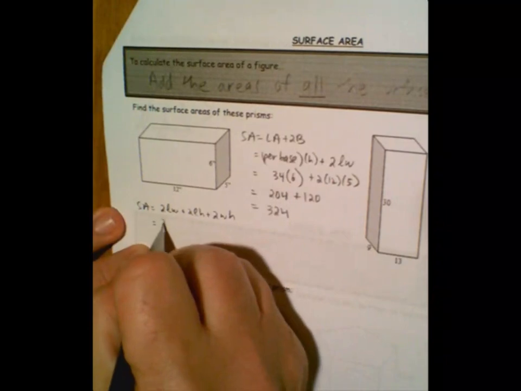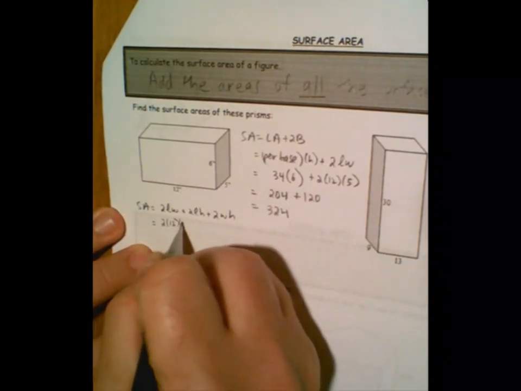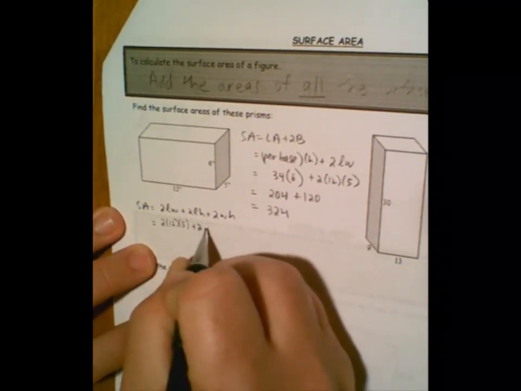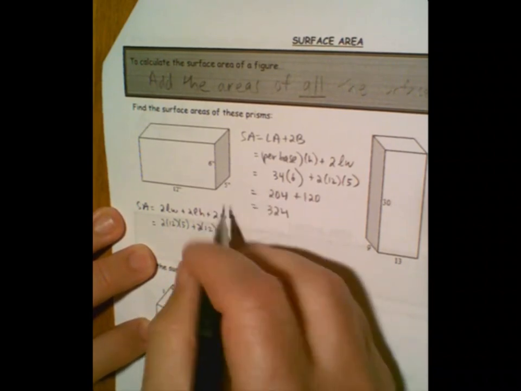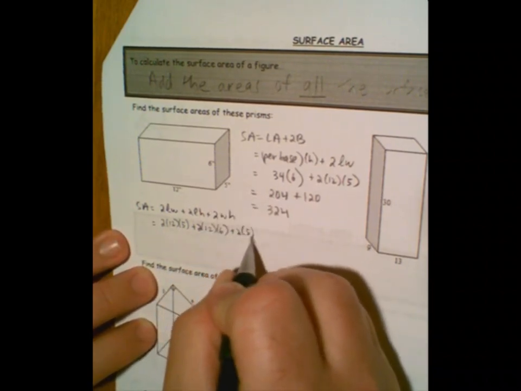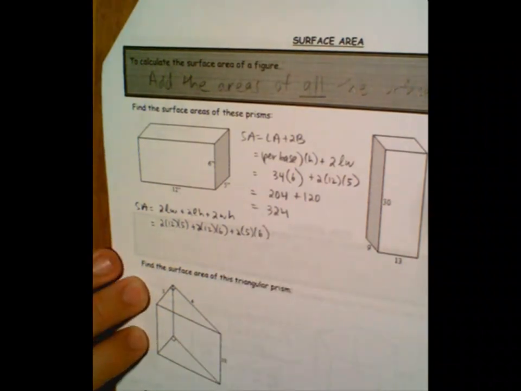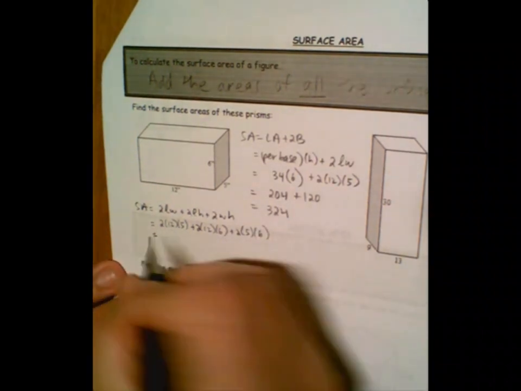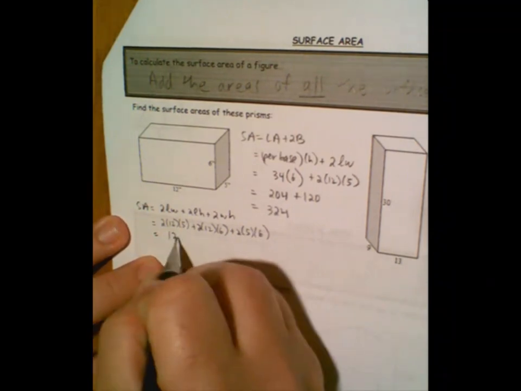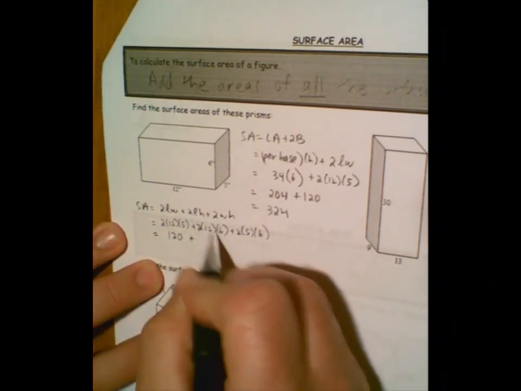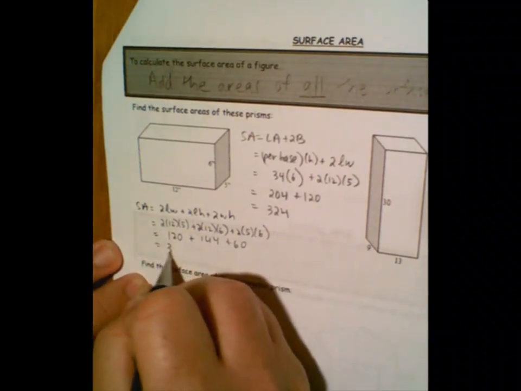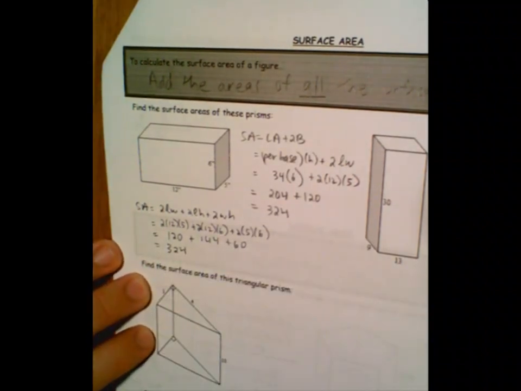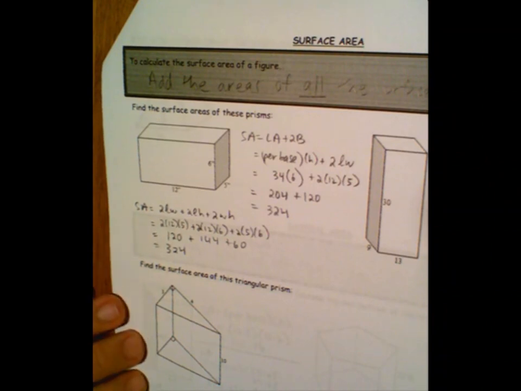So you would have 2 times 12 times 5 plus 2 times 12 times 6 plus 2 times 5 times 6. And you would get 120 plus 144 plus 60, which is equal to 324. So you still get it that way.